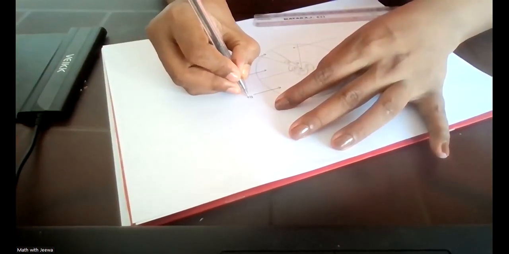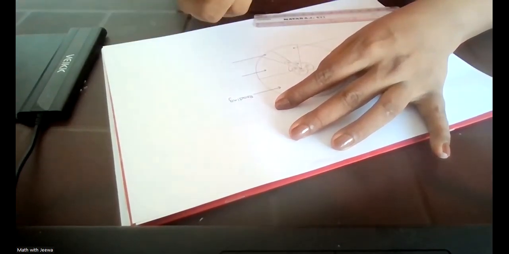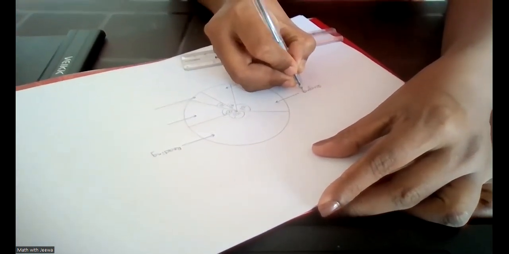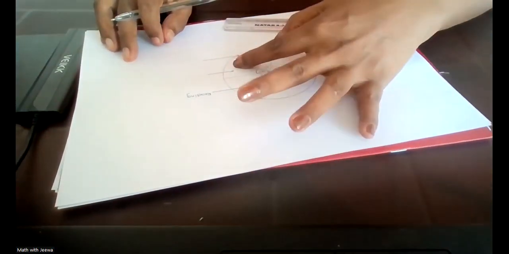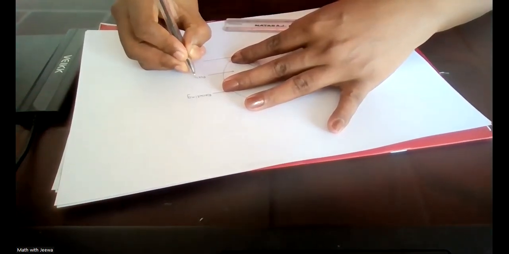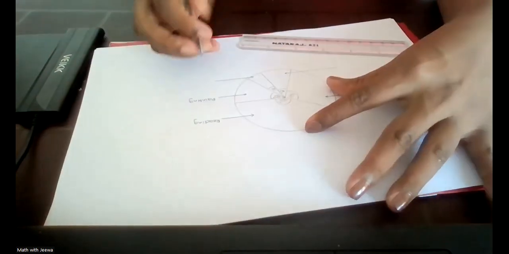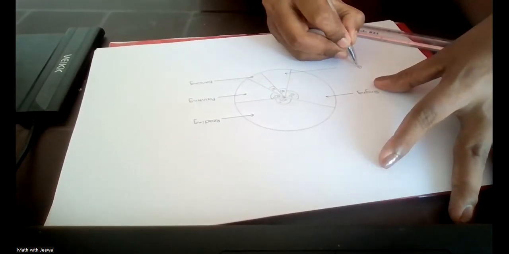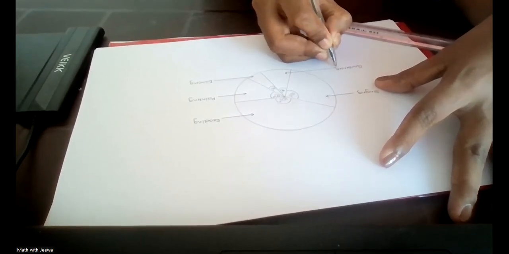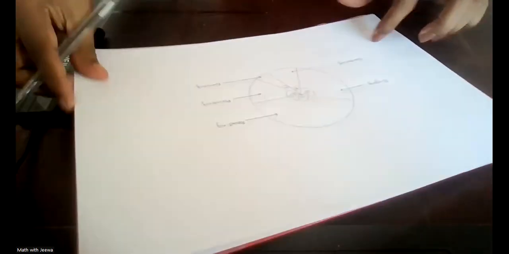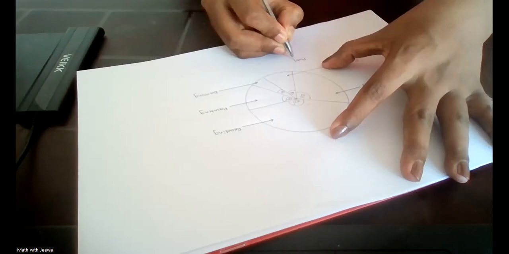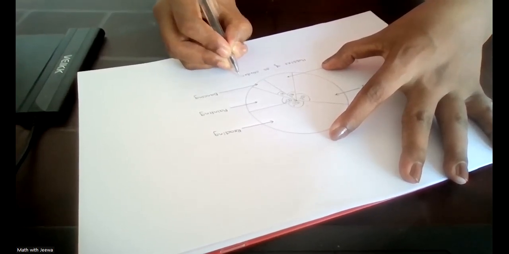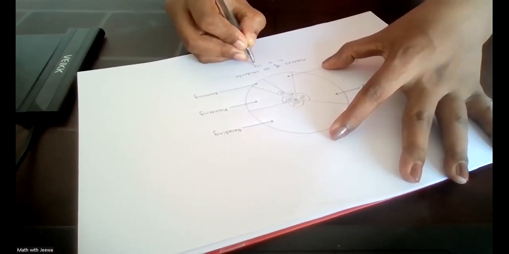150, it is reading. Then 100, it is singing. This one, it is singing. Then 50, it is painting. And 20, dancing. And the other one, garden. Right? So then here you want to write hobbies of 36 students in a class. That is the topic.